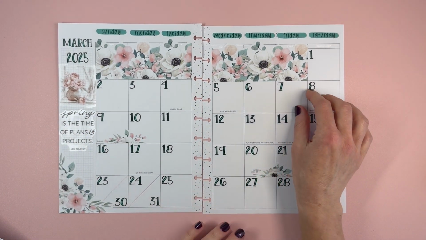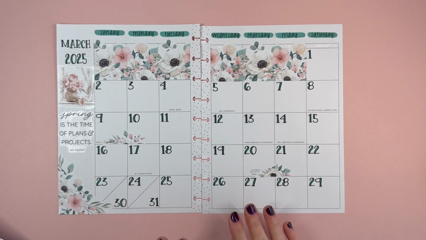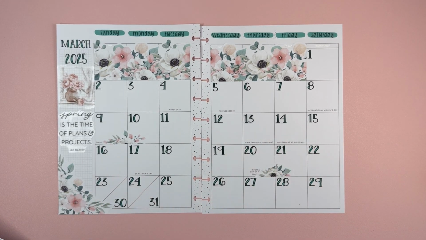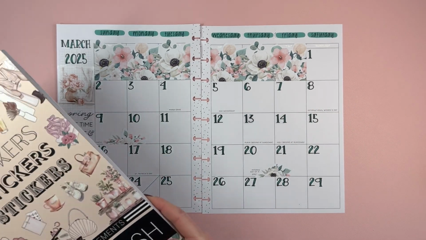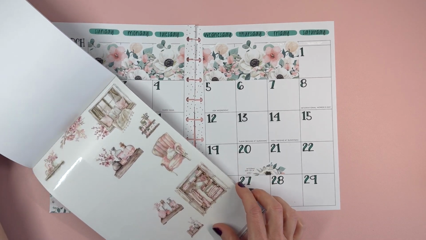Typically, I will put some boxes in just sort of randomly on the calendar, but I don't think I'm going to do that this time. I think we'll just put in some of these florals, and then let's take a look one more time at this Neutral Elements and see if there's anything really small that we want to add.